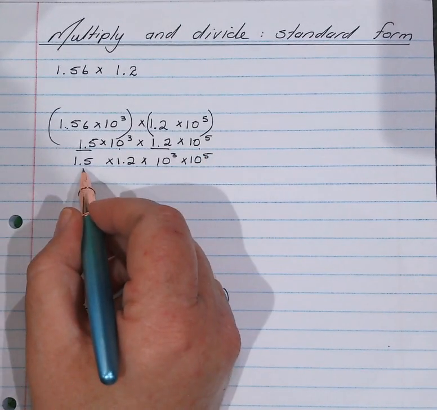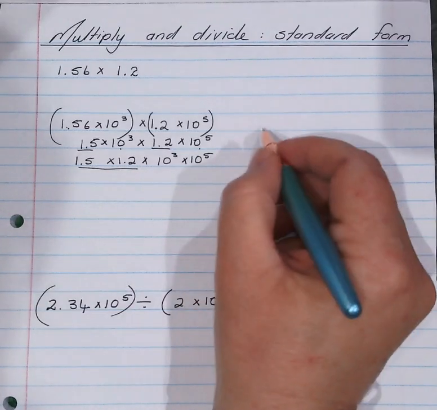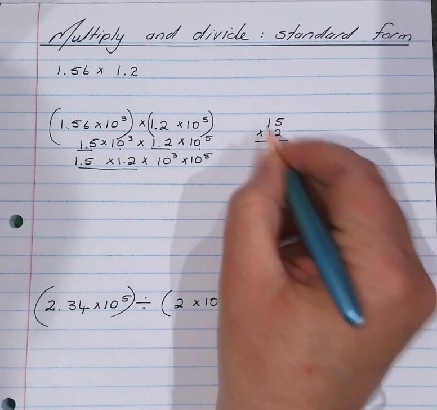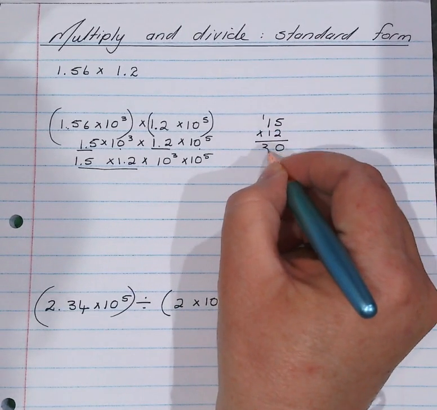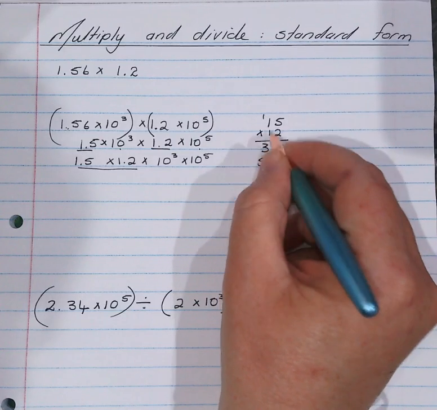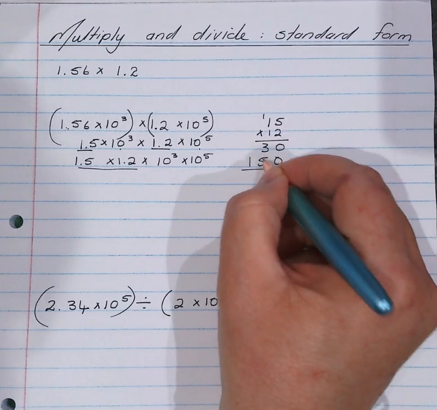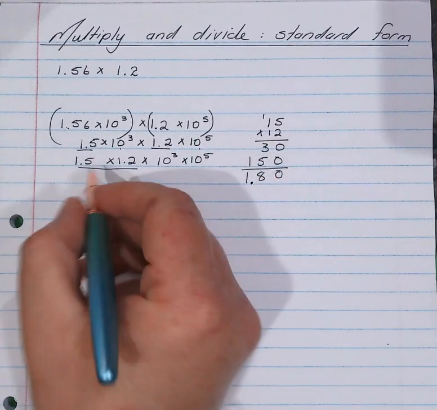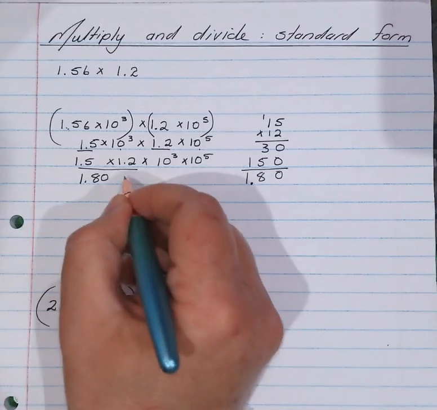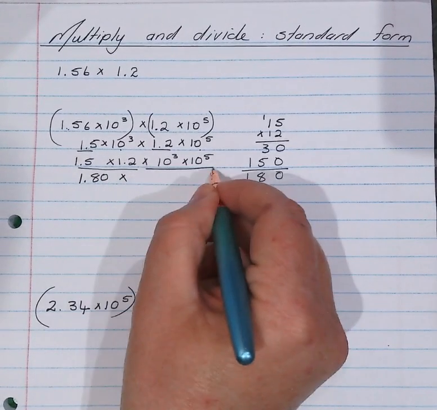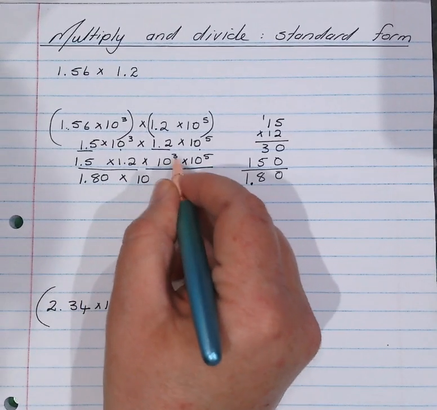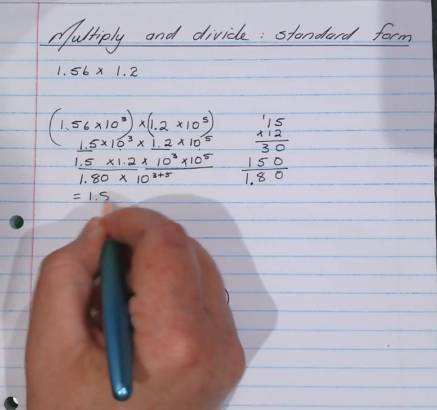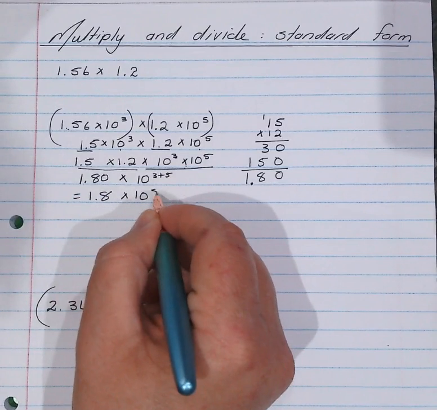Then if you don't have a calculator, you take these two, ignore the decimals, so it's 156 times 12. 5 times 2 is 10, 1 times 2 is 2, plus 1 is 3, 5 times 1 is 5, 1 times 1 is 1, so 5 plus 3 is 8, 1872, with 2 decimals. The base numbers are the same, and what do I do with my indices when it's times? You add them. So it's 1.8 times 10 to the power 8.